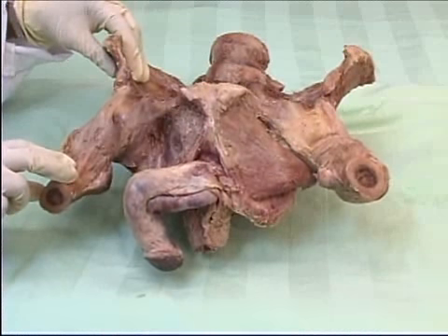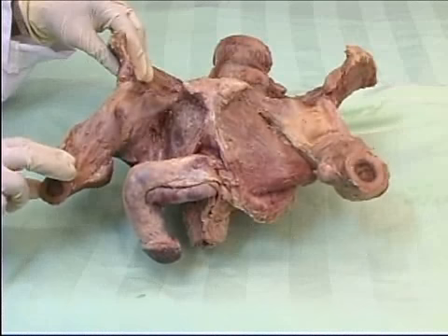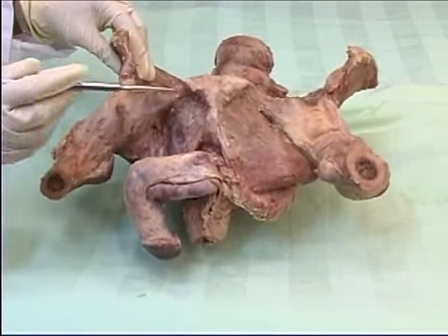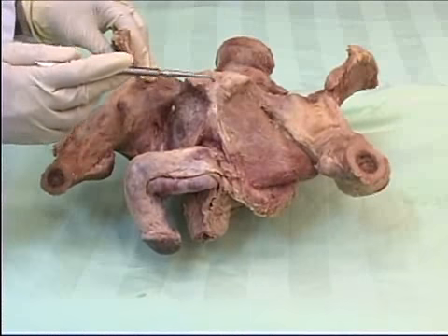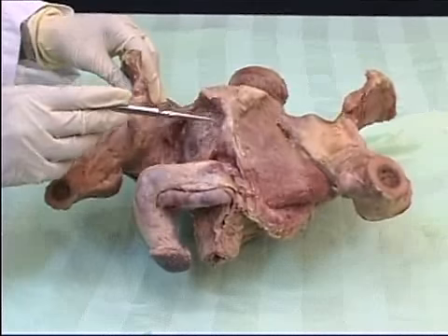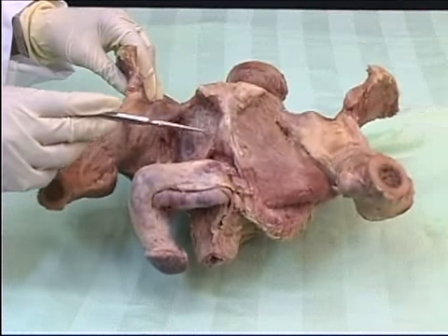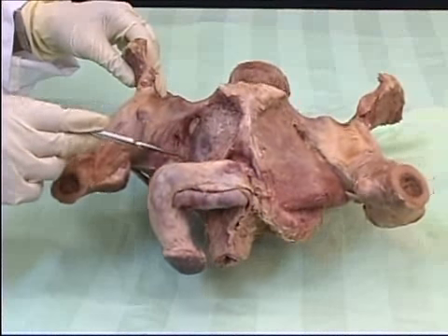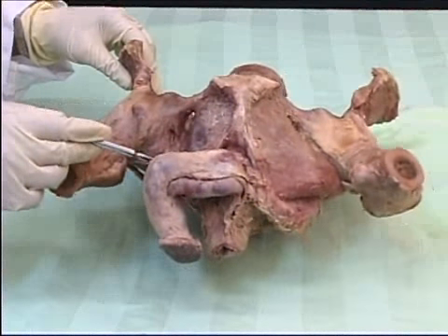On this model, I am going to show you some of the contents of the superficial pouch in male. This is pubic symphysis. This is the right ischiopubic ramus, the obturator foramen with the obturator membrane.